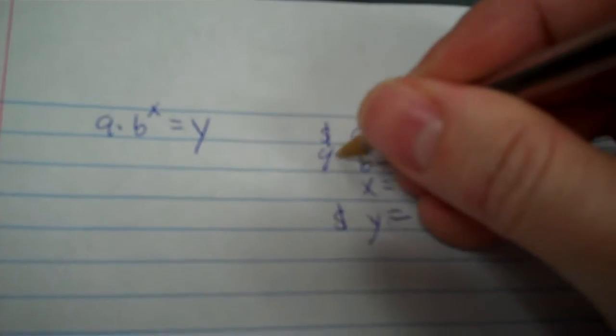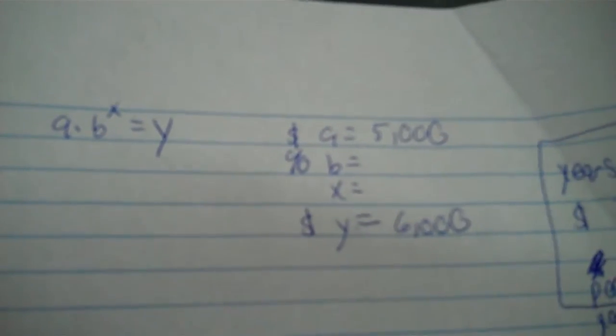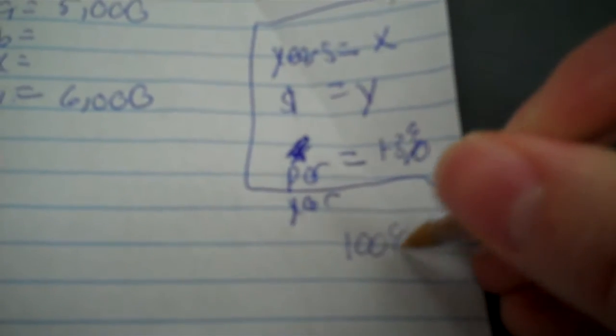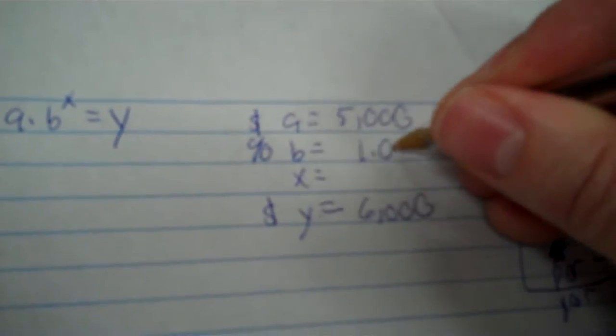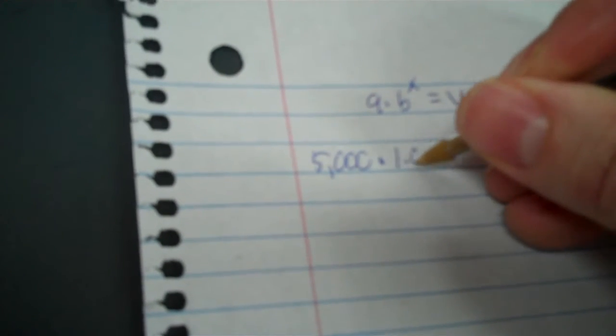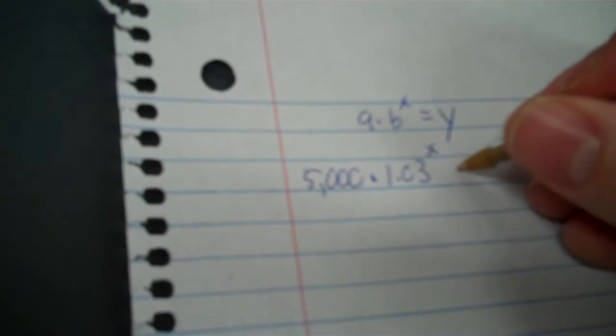Now your B is your percentage growth factor, or it could be a decay factor. This is growth because it's plus 3%. You need to take 100% plus 3%, and that's 103%. Okay, so B is 1.03, and then X is what we're trying to solve for because X is the years, and we don't have that, so question mark. So write out the equation. You've got 5,000, and you'd be multiplying that by 1.03 to the X power equals 6,000.